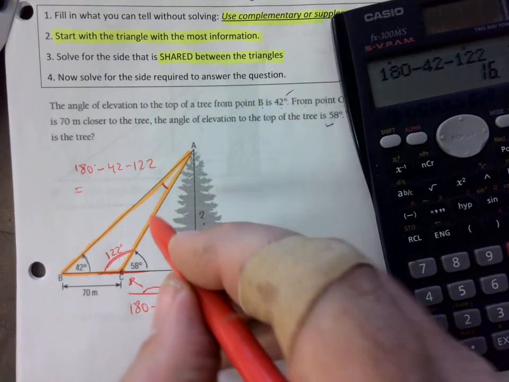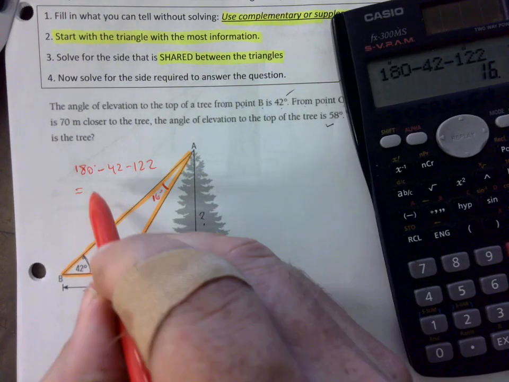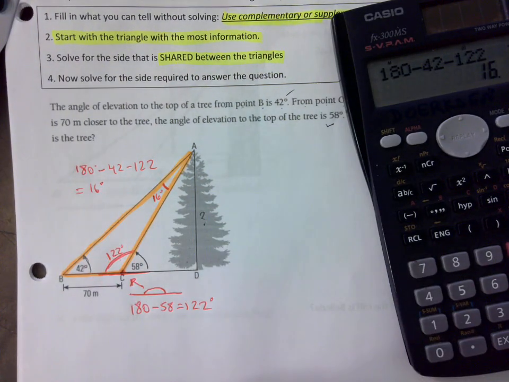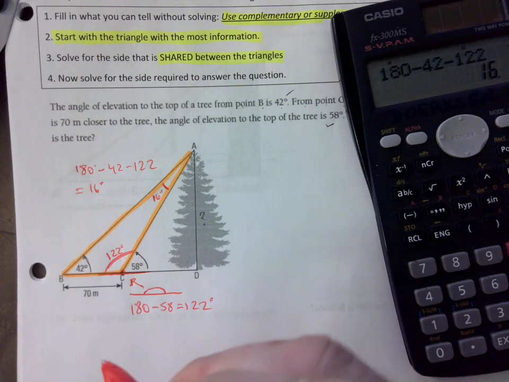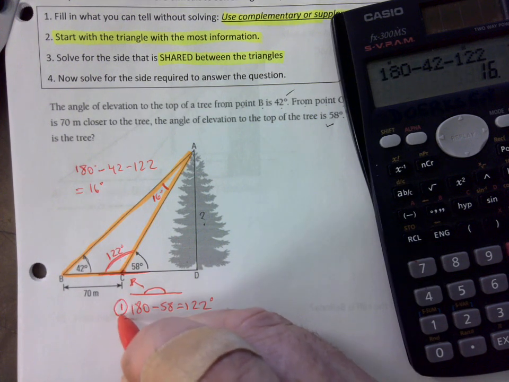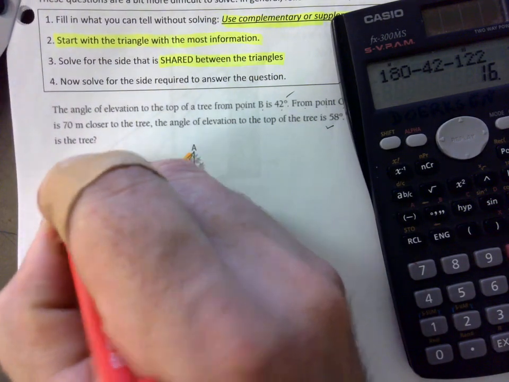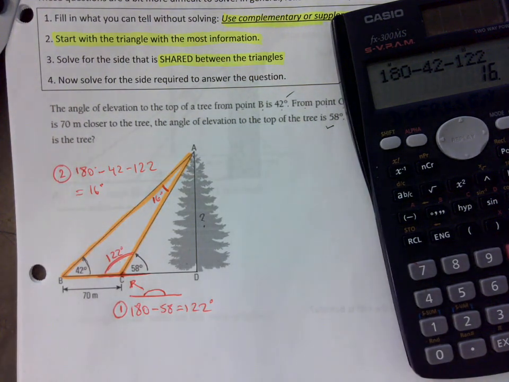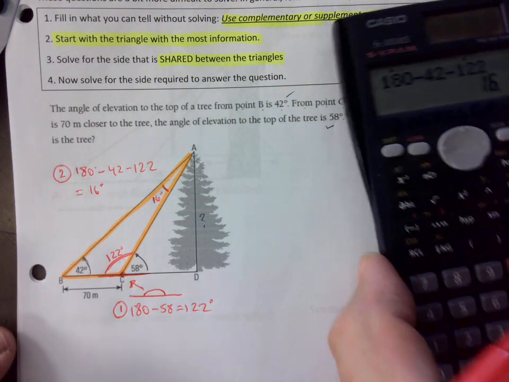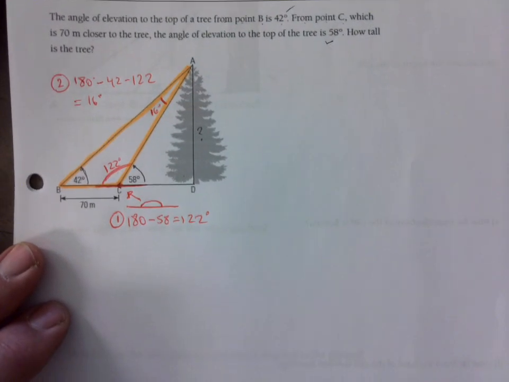So you've got 16 degrees up here. This was my first step. Then I moved on to more angles. Once you get angles, it's just angles, angles, angles. You found that, right?